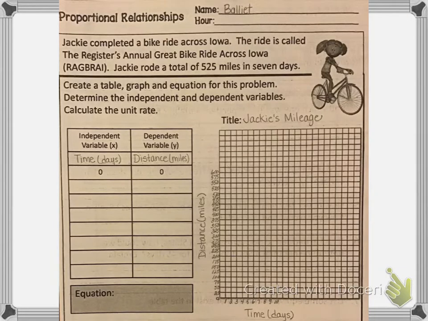Today we're going to review what you already learned in 7th grade about proportional relationships. We're going to look at how information in a table, in a graph, and in an equation can explain a problem that shows a proportional relationship.